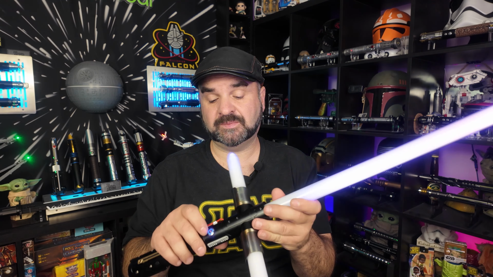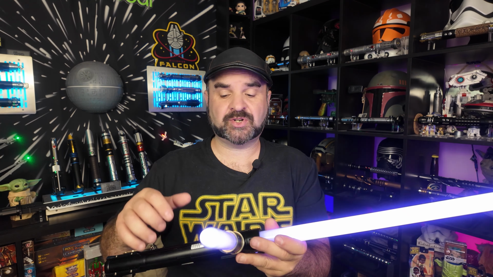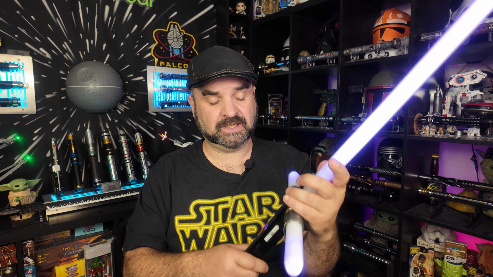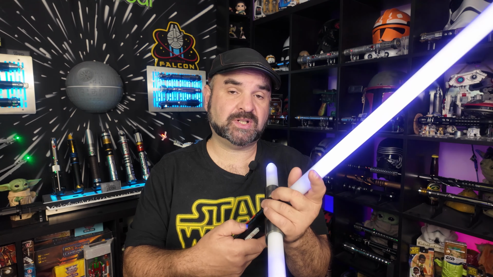So while the saber's on, blaster blocks, just tap the button. For lockup, you hold the button down, tap the blade. Letting go stops it. Same thing with tip drag, you hold the button, tap it on the floor, and for melt, hold the button and stab it against something. If I double click the button and hold it, that's your force lightning repel. And then let go.